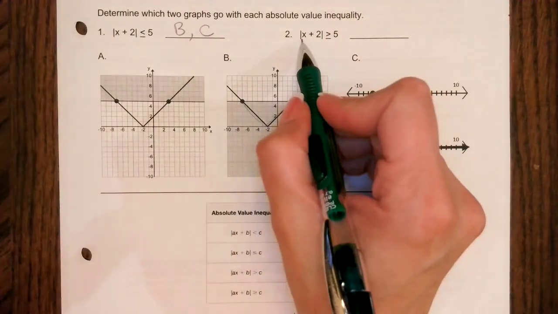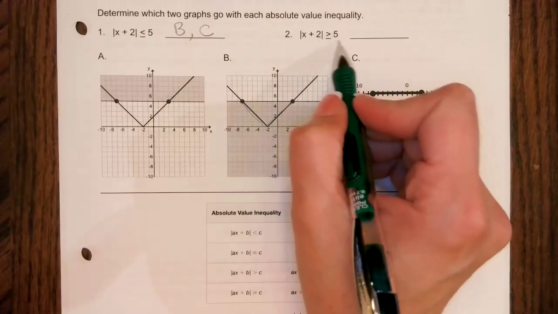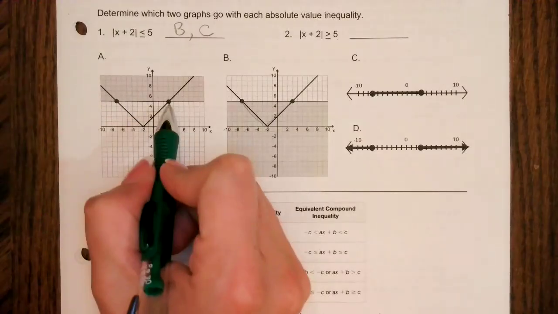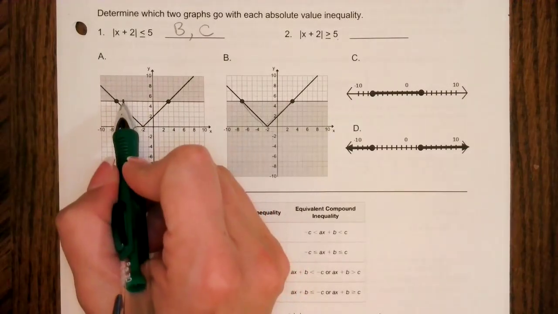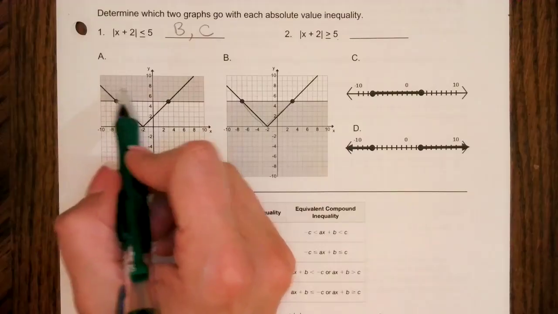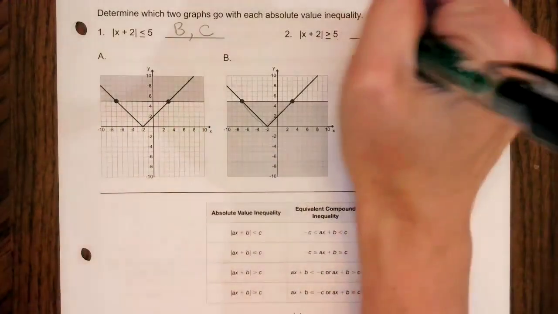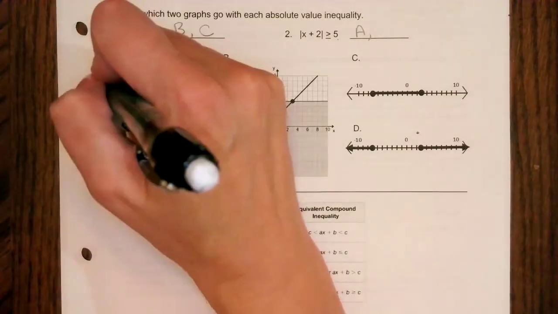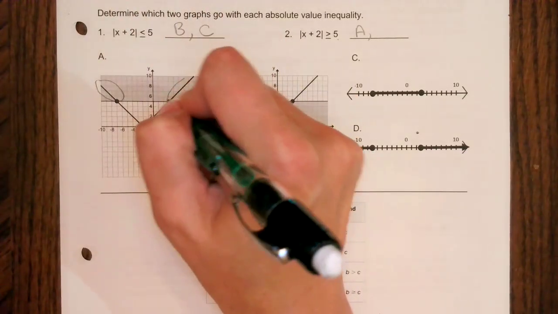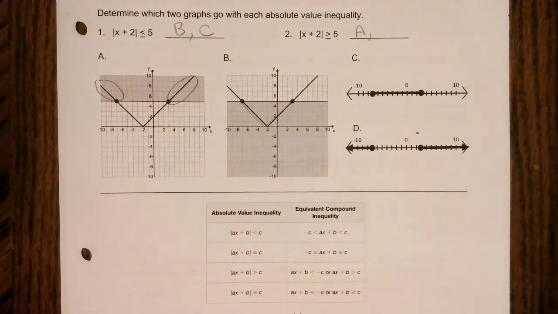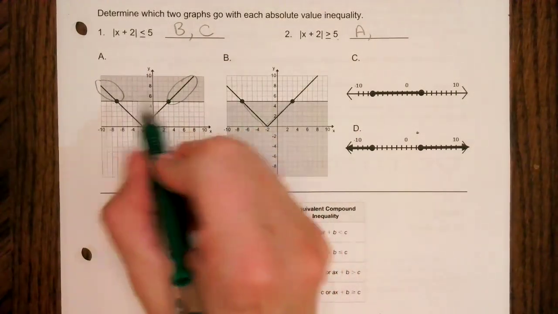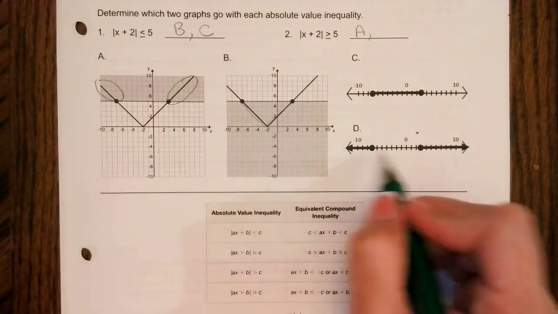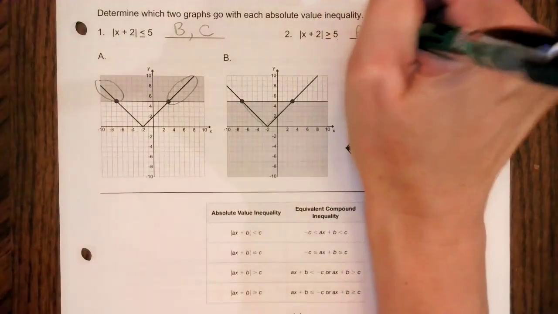When we look at this one, it says the absolute value of x plus 2 is greater than or equal to 5. And so this is where they're equal to 5, and then everything greater than 5 would be up. So we've shaded this area here. So this is an example of the A graph. Now, if we look at our solutions, the part that's in our solutions is this part and this part right here. And so in this case, it is split. We've got two sets of solutions. And so the other example of the graph would be D.